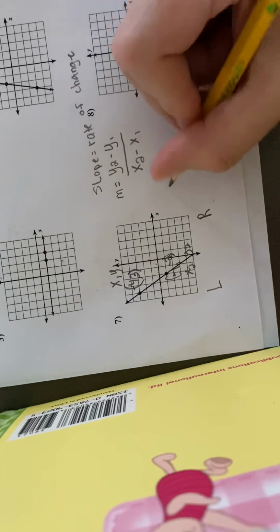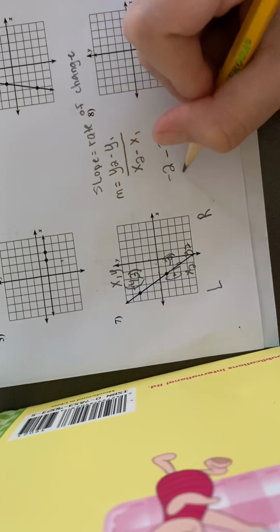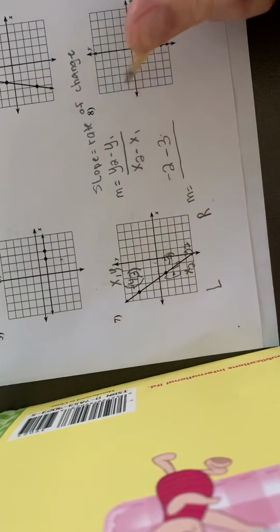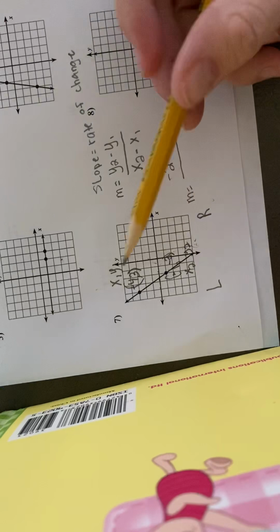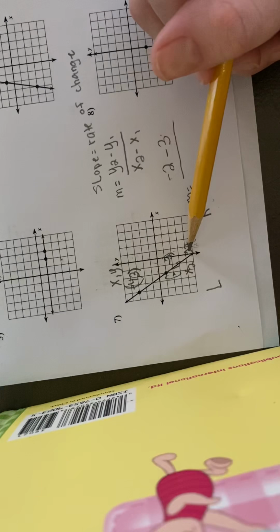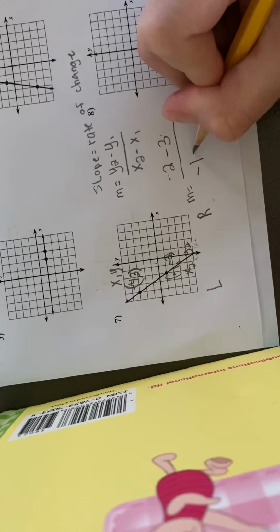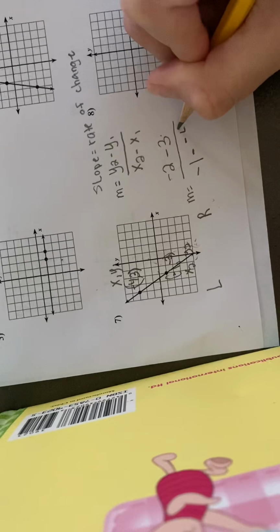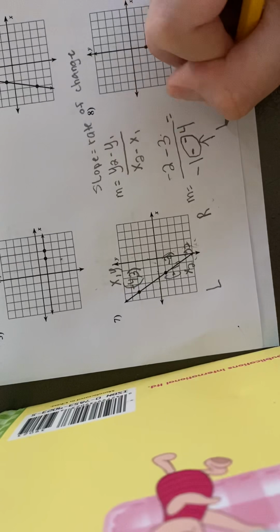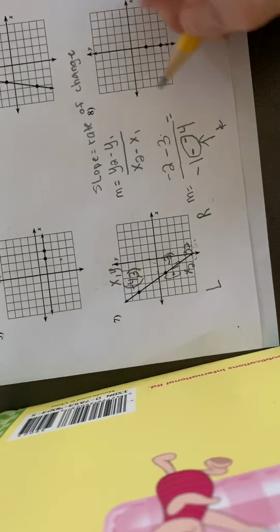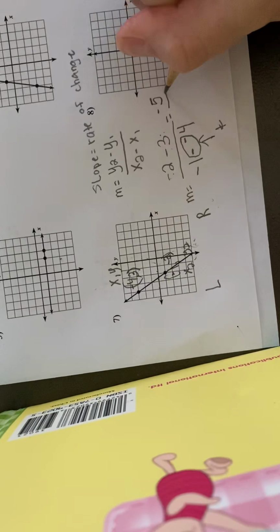So I'm going to take my -2 and I'm going to subtract my +3. And then I'm going to divide that by, so notice my -2 is my y2, okay? I'm going to divide that by my x2, which is -1, and that's going to be minus -4. I know that when I have two negatives together, this becomes a positive, okay? So, -2 minus 3 is -5, okay?